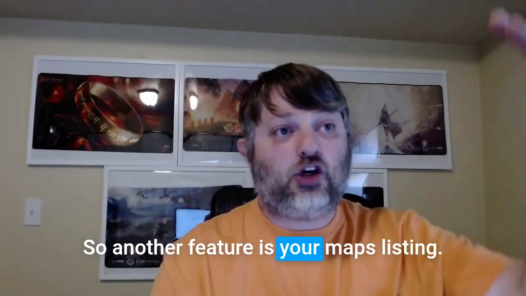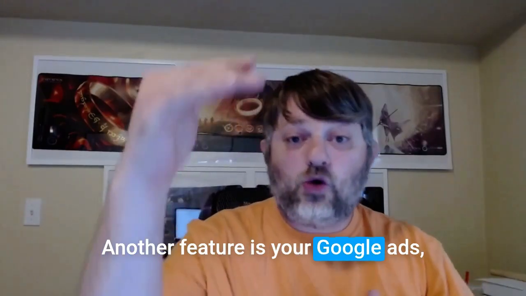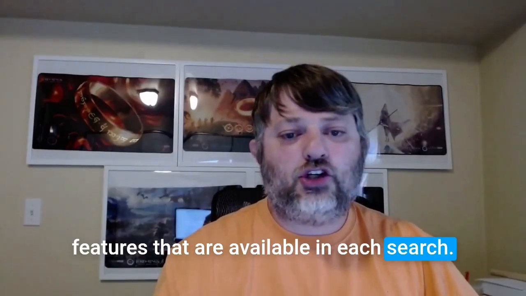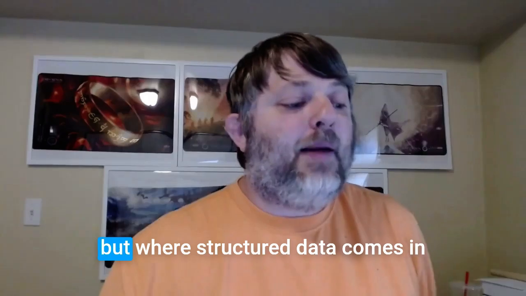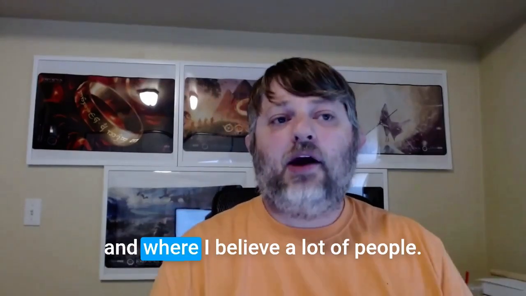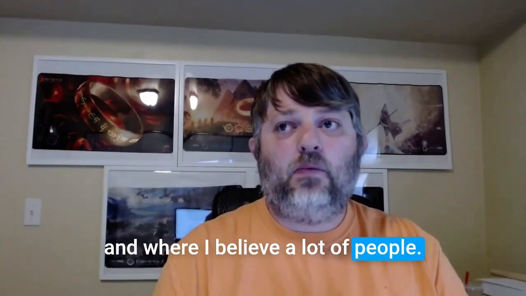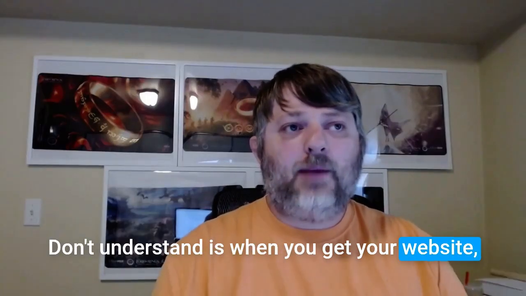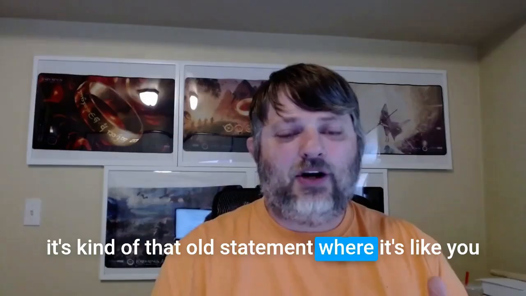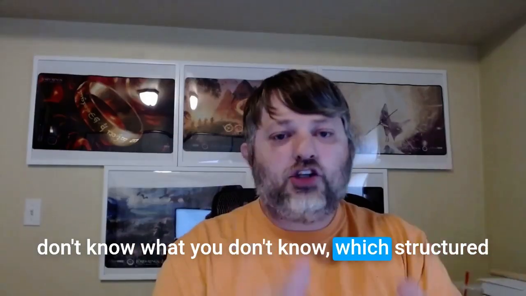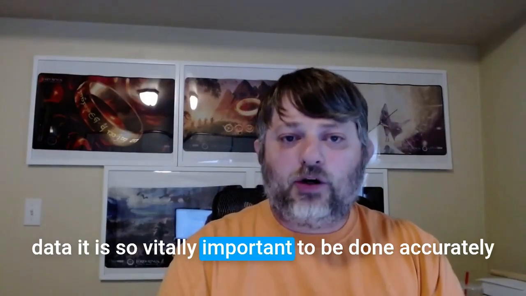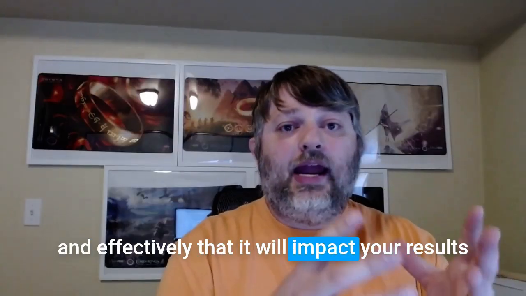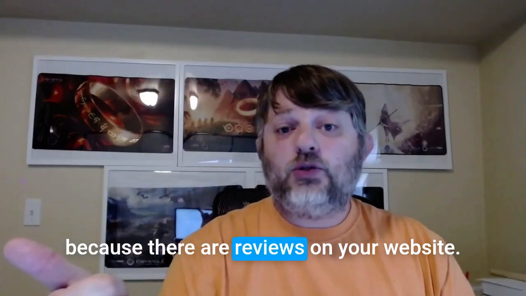So another feature is your maps listing. Another feature is your Google ads. There are about 10 to 12 different features available in each search, and it ranges depending on the search. But where structured data comes in, and where I believe a lot of people don't understand, it's that old statement: you don't know what you don't know. With structured data, it is so vitally important to be done accurately and effectively that it will impact your results, because there are reviews on your website.